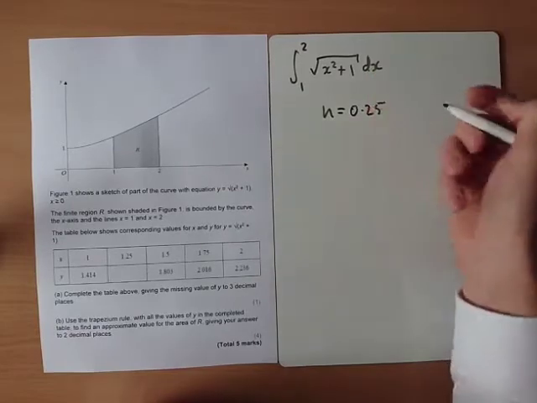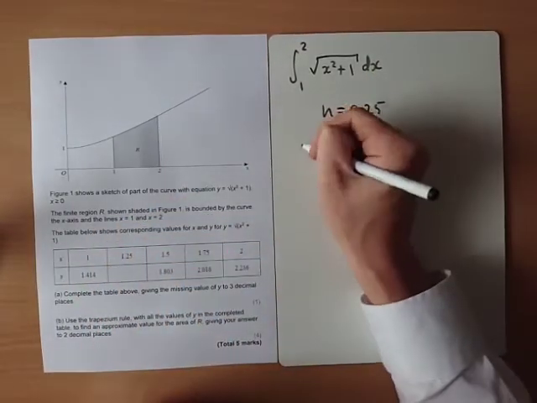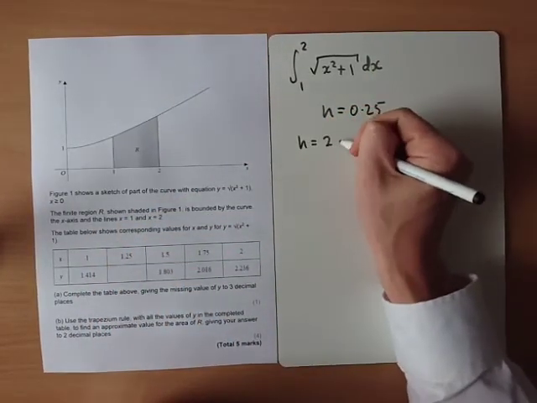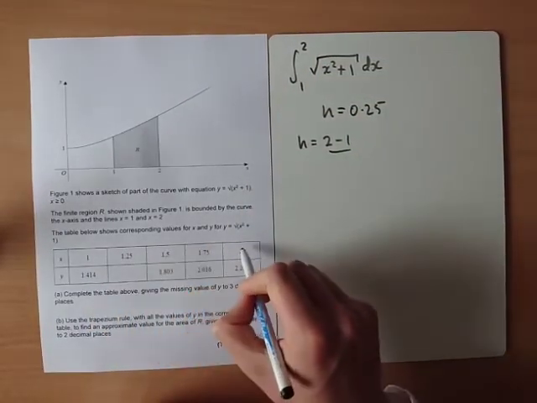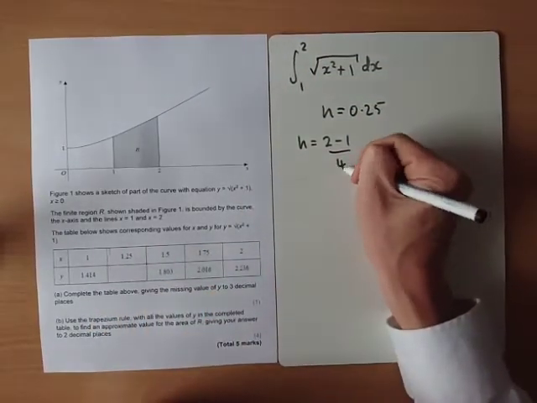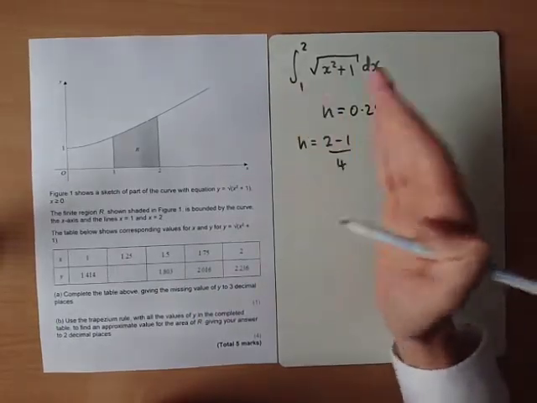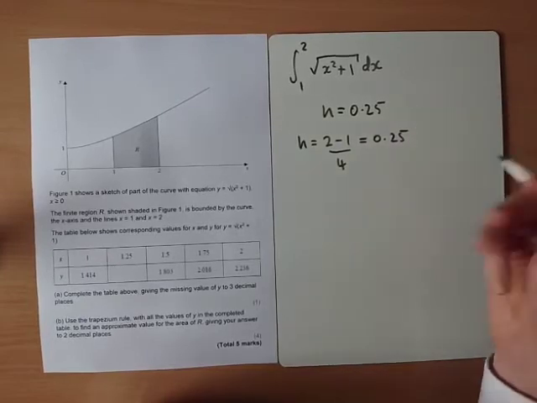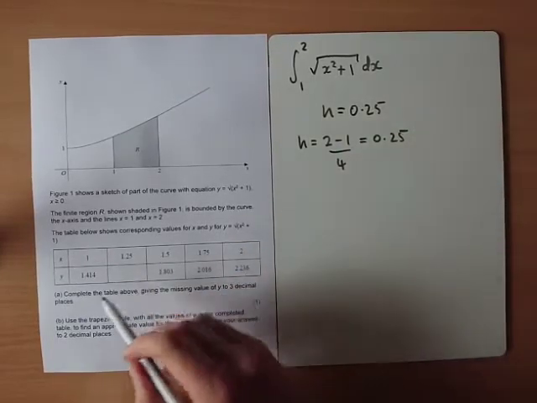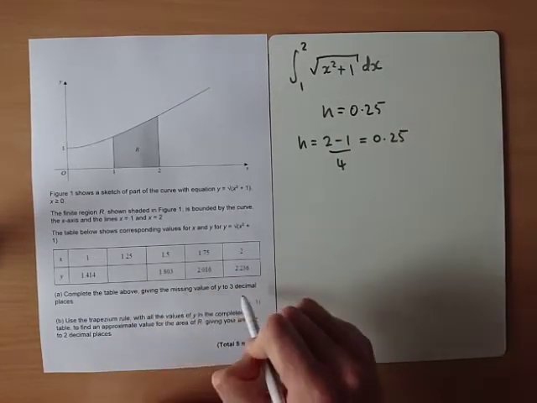But obviously, they might not give us a table, so just to make you aware of the calculation, you'd do 2 minus 1, and if you've got 5 ordinates, you divide by the number of strips. There's always one less, okay? And that's 0.25. So we can straight away see what h is. Okay, it just says complete the table above, given the missing value.